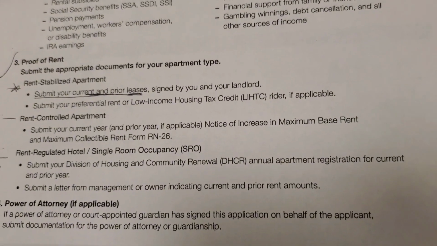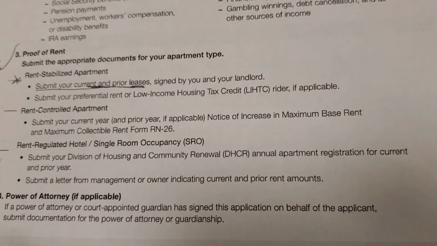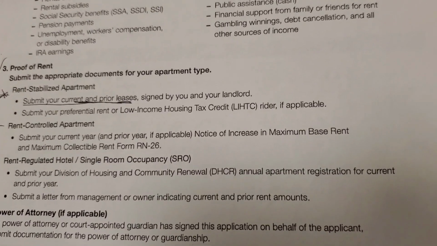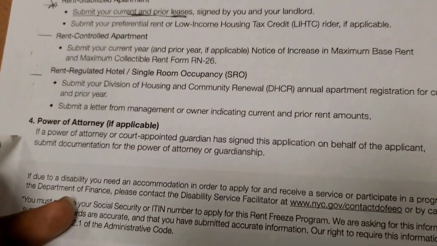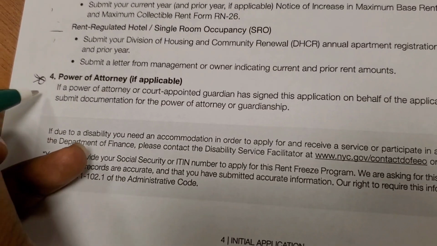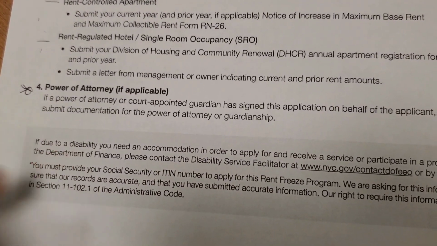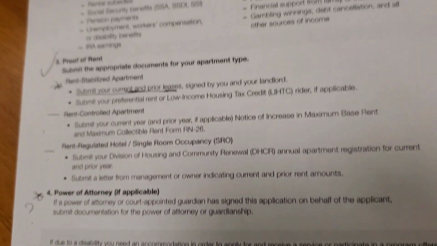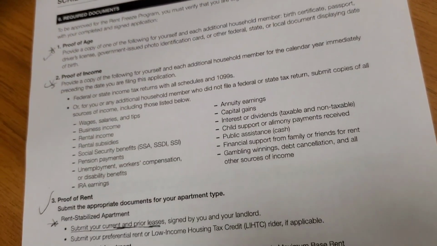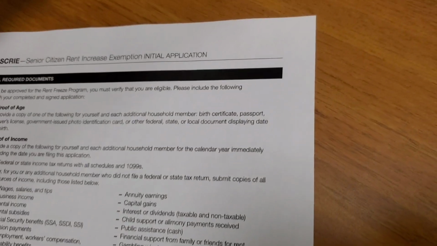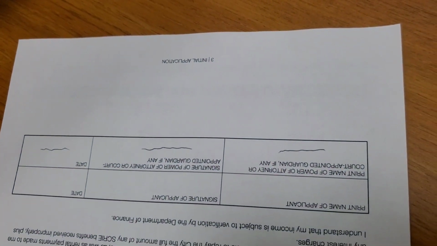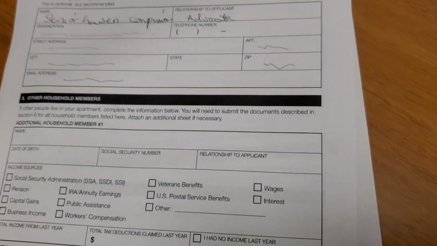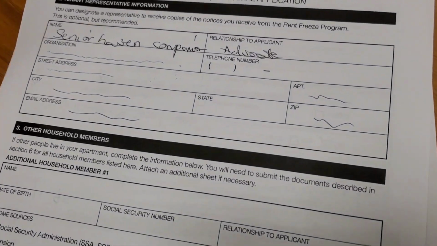So the current and prior year lease if you're applying for the year 2024. And this section here that says proof of power of attorney is not necessary.